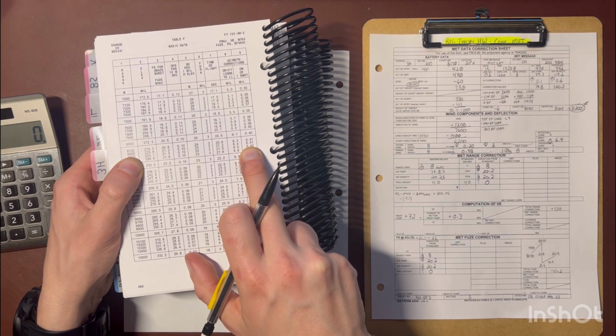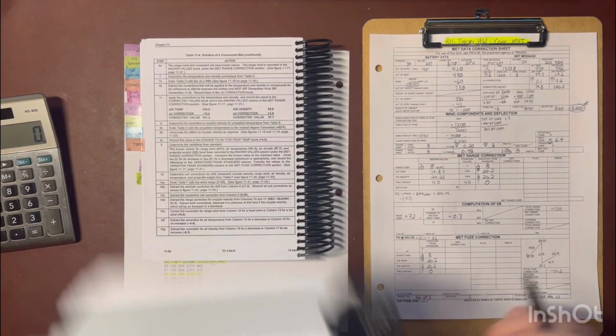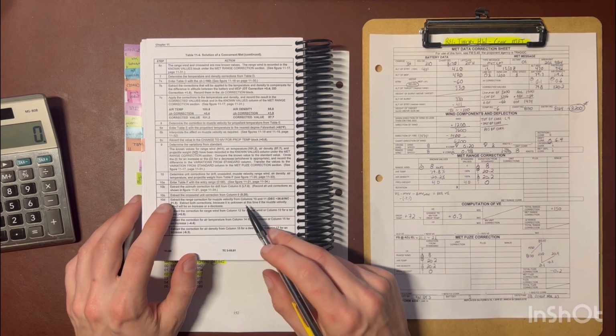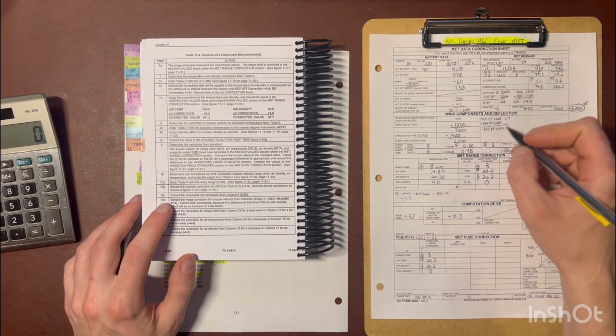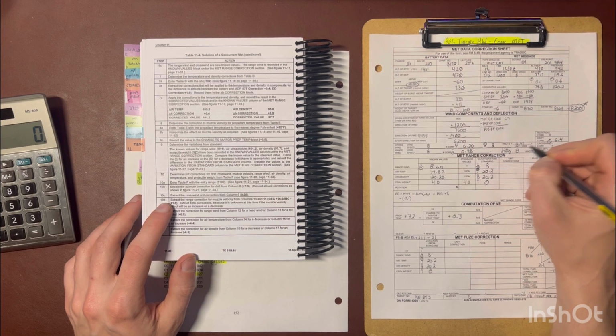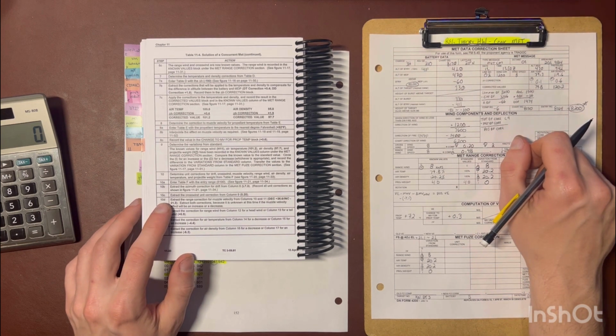All right, I'm seeing 0.41. Okay, so we extract that. And then, well, it doesn't say where we record it, but we're going to record it right here. 0.41. We get that from table Fox, column 9 right there, okay?